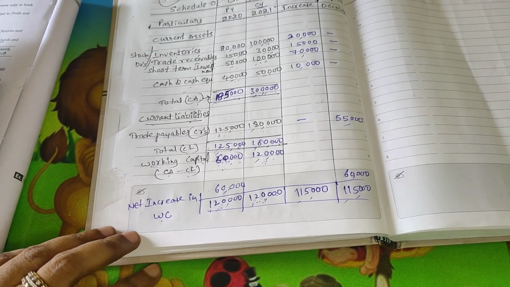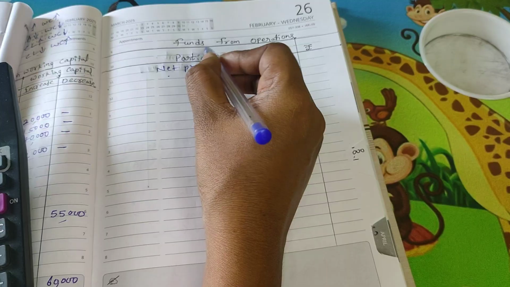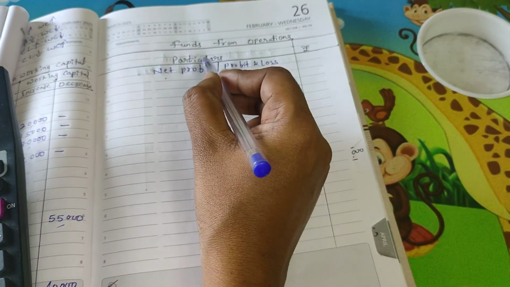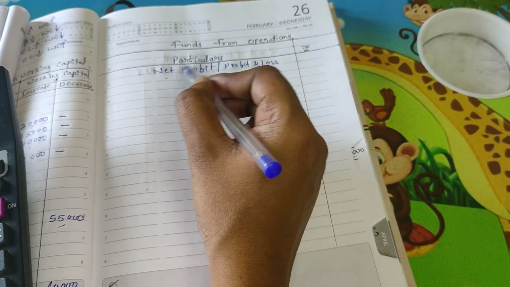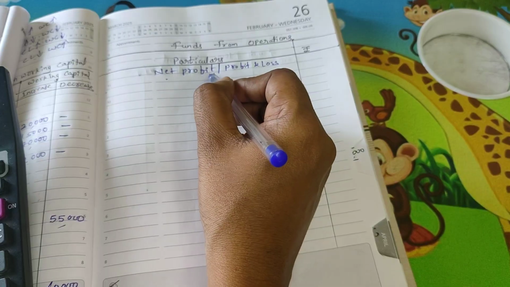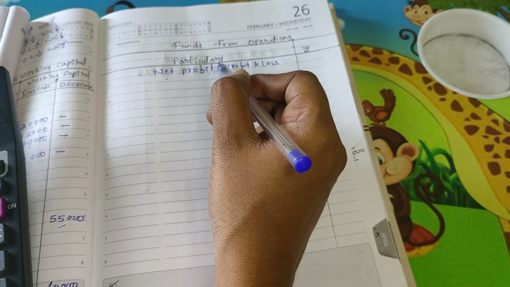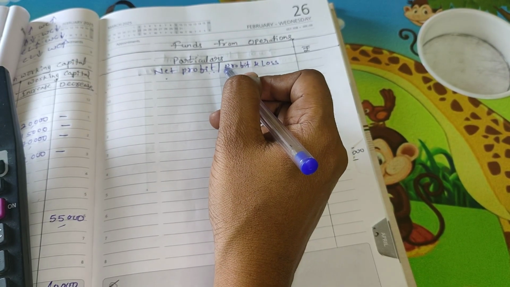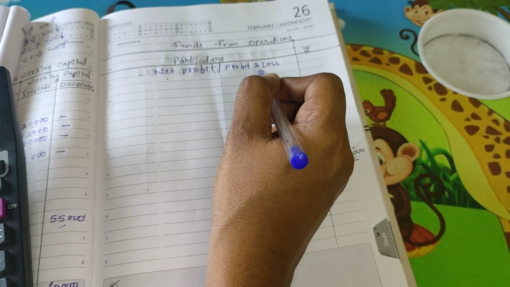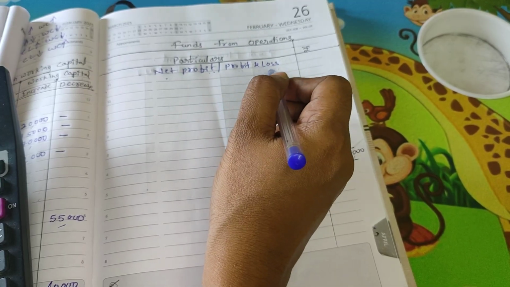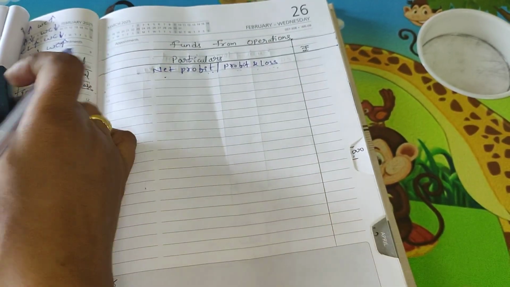Okay. WC means working capital. Our second statement is funds from operations. Under funds from operations, we need to write net profit. But net profit is not given in the additional information. Then next preference goes to profit and loss. This profit and loss is available in the balance sheet liability side.